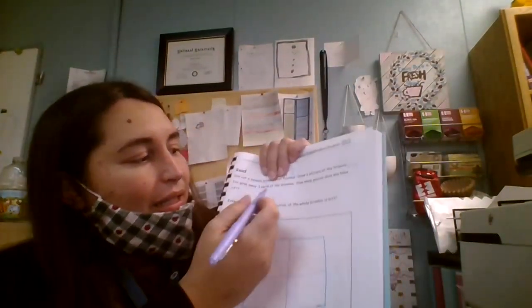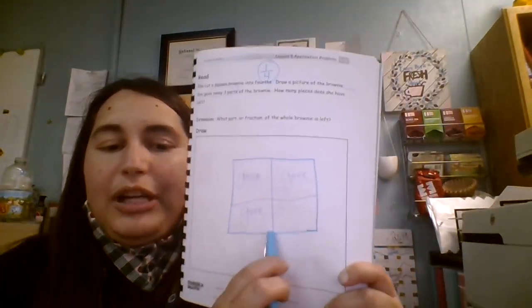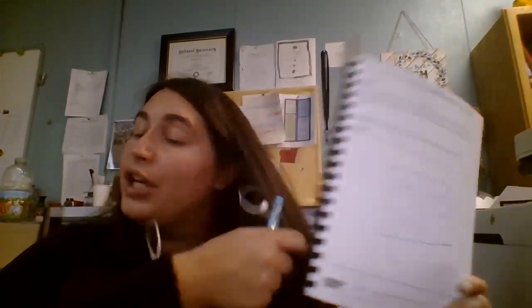She gave away 3 parts. So I'm looking at this. If she gave away 3, I'm going to be like, okay, she gave away, she gave away, she gave away, and that takes us to 3 parts she gave away. But that's not it. We don't want to know she gave away 3 parts. It already told us she gave away 3 parts. What we're trying to find out is how many parts she has left. And looking at this picture, how many pieces are left? 1, just the 1 is left. So if just 1 is left, we now know she had 1 left.